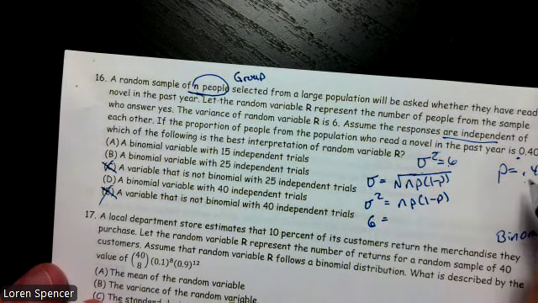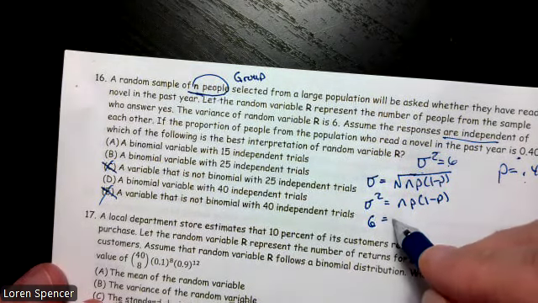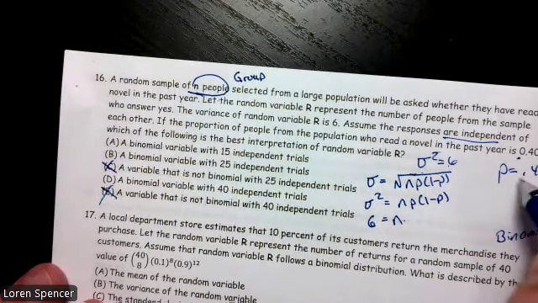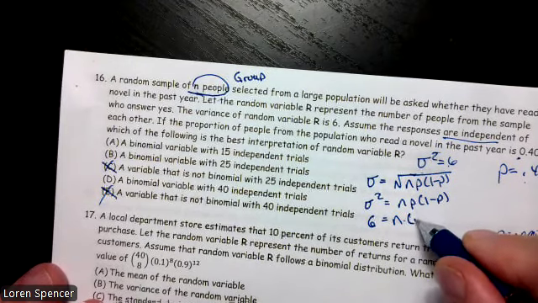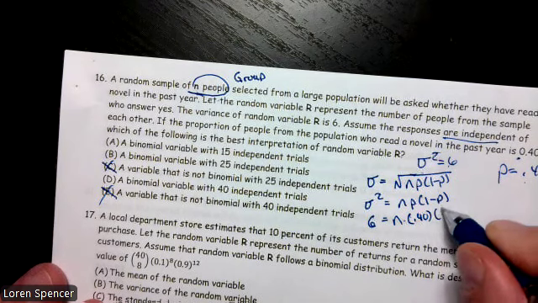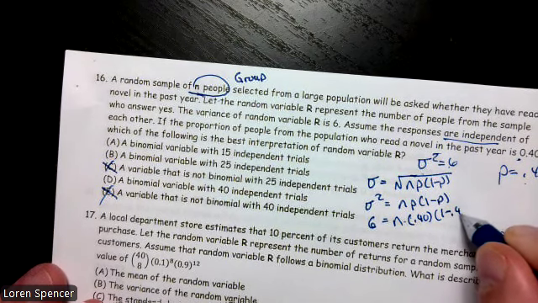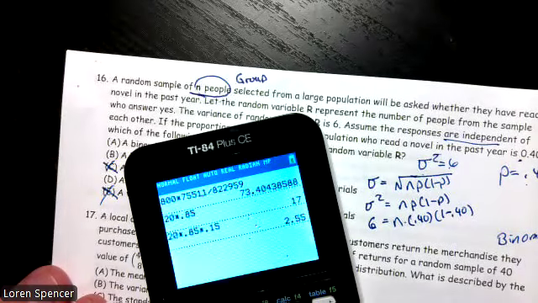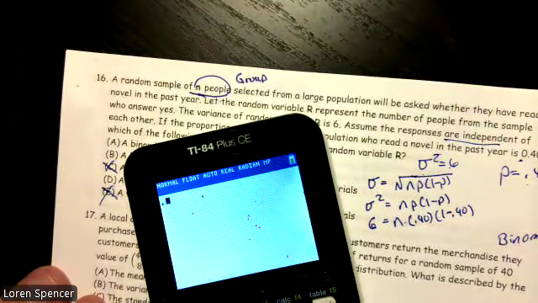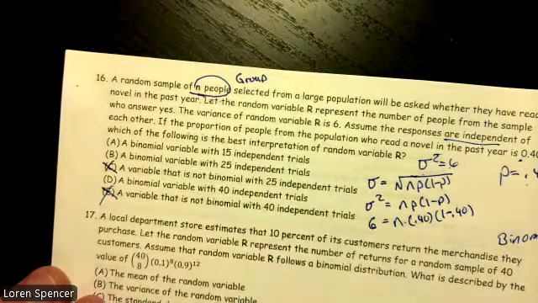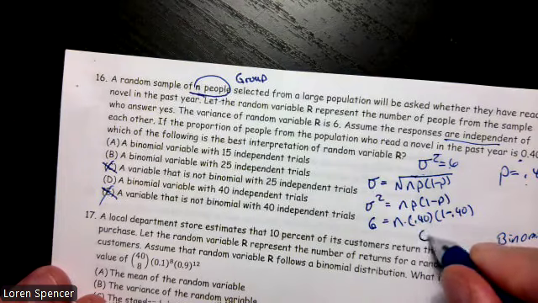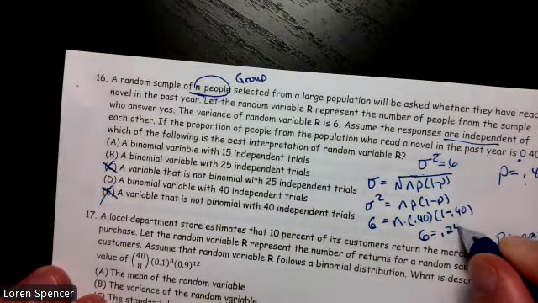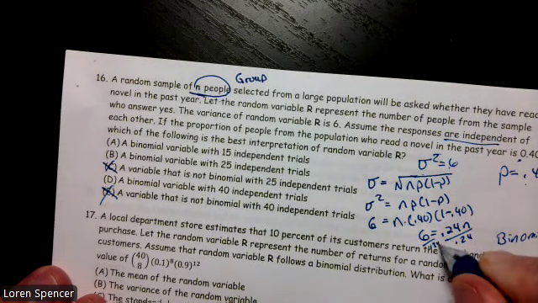I don't know N, but I know P is 0.4, and 1 minus 0.4 happens to be 0.6. So let's take 0.4 times 0.6, which is 0.24. So 6 equals 0.24N. Divide both sides by 0.24.